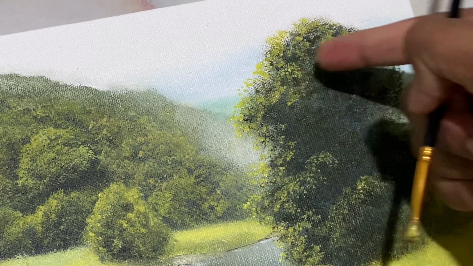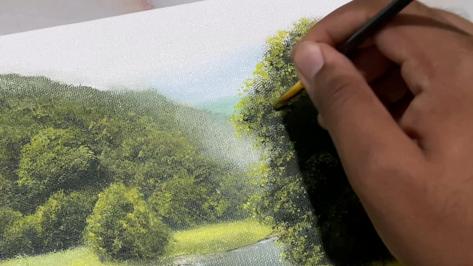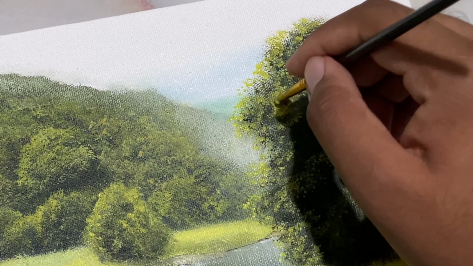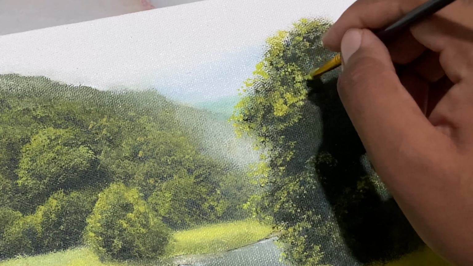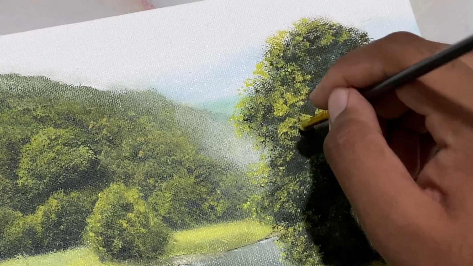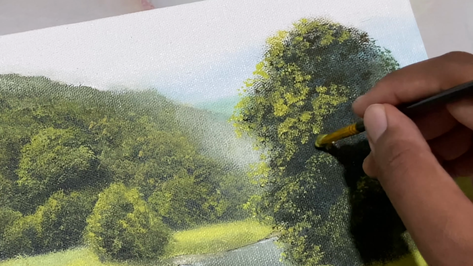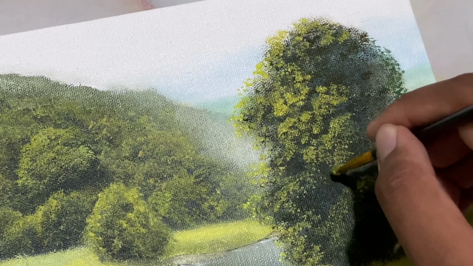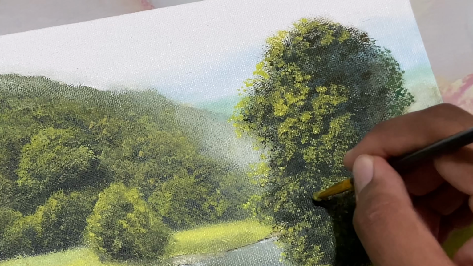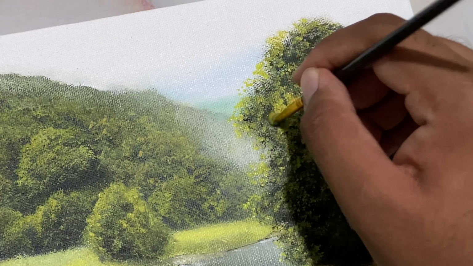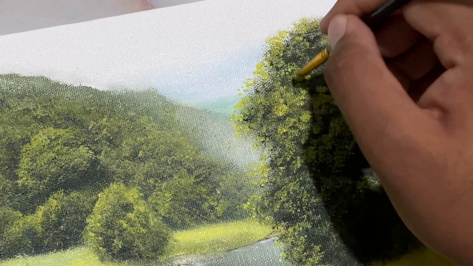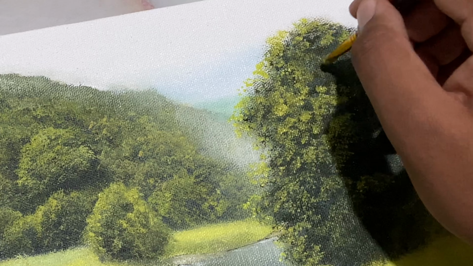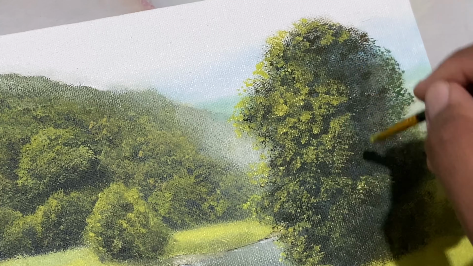Skip some spots over there. I like that spot. Take in more of lime yellow. This creates a grouped effect of the foliage. But when you use the detail round brush or the liner brush or the rigger brush, we get individual details.